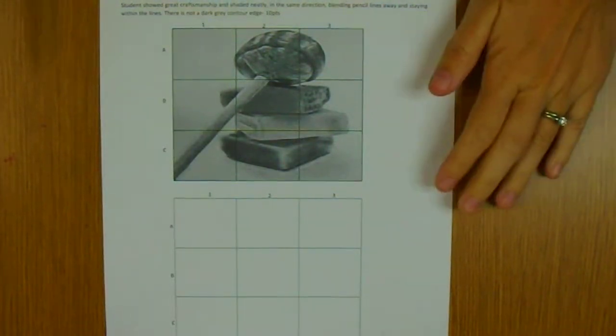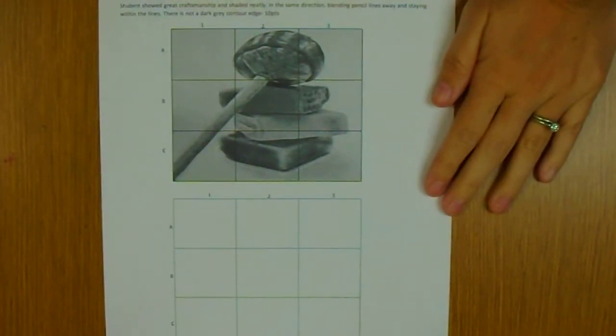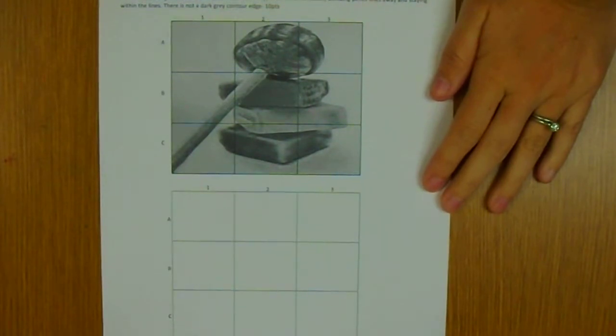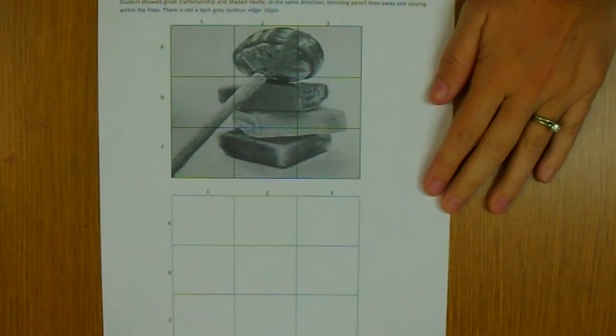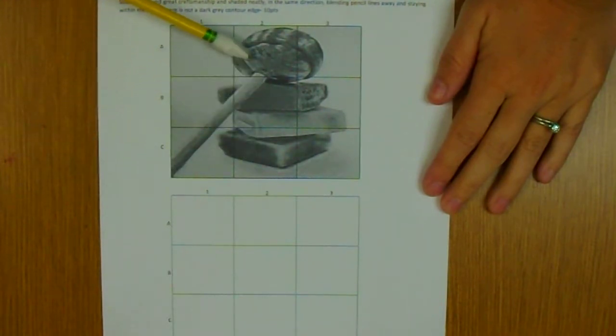All right, the next drawing assignment that we're going to do is starting to begin to draw the object in addition to the negative space and the contour lines. So the way that we're going to begin to do this is to follow a grid. So you're going to see this assignment that has these pieces of candy stacked on top of each other, and there's a grid placed over the top.